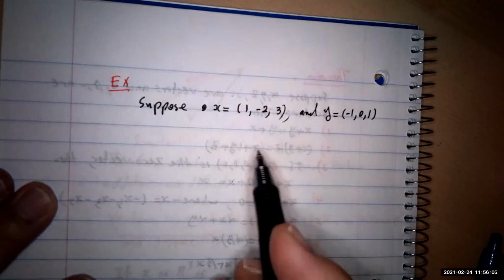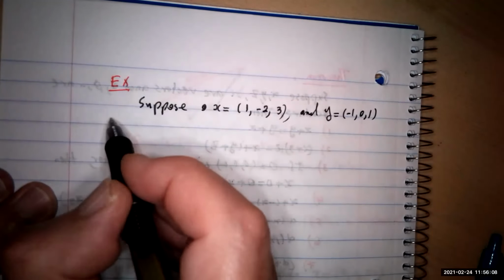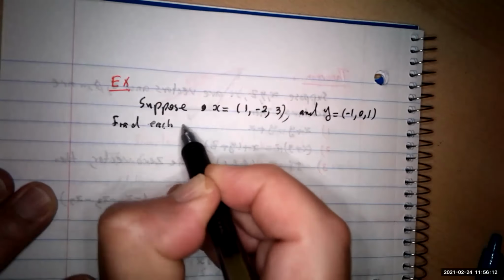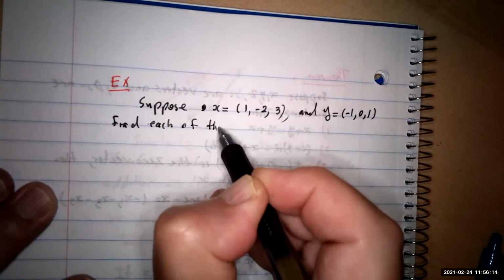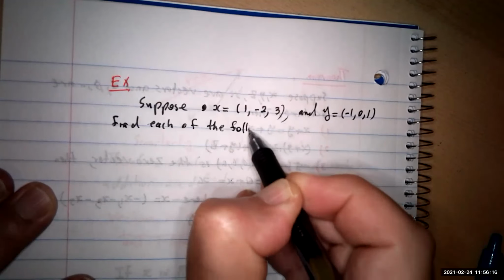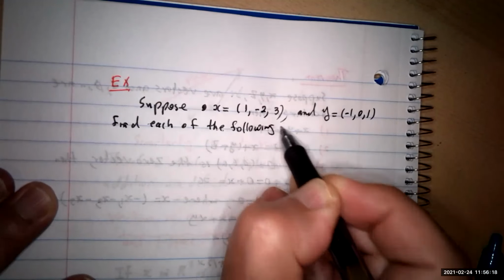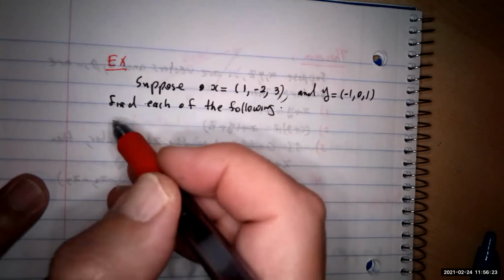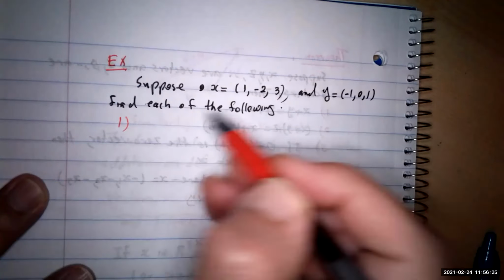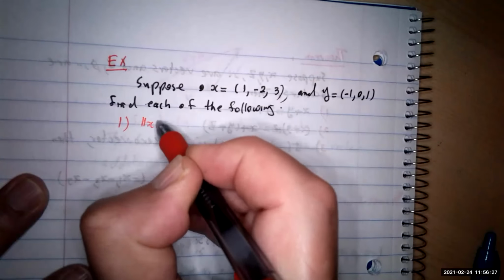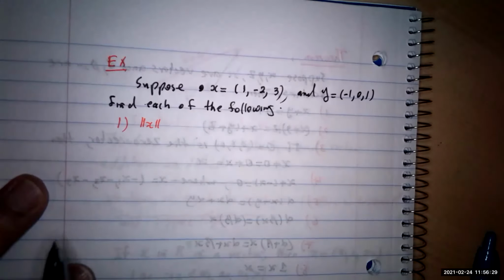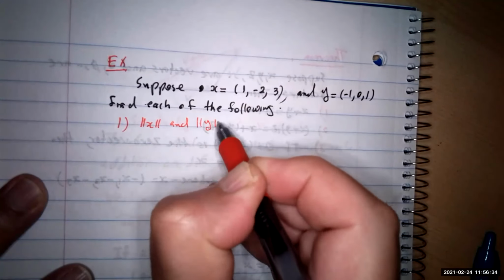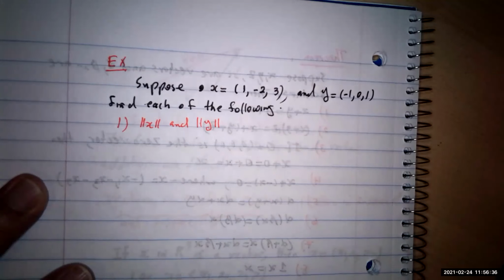Then you may be asked to find each of the following. So, for example, you may be asked what is going to be the norm x and the norm y. It's easy to find.